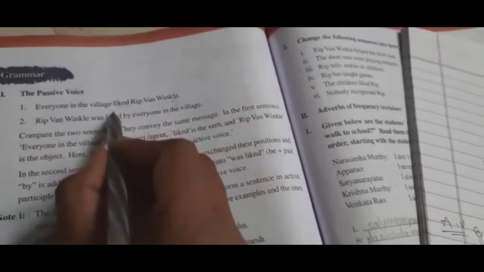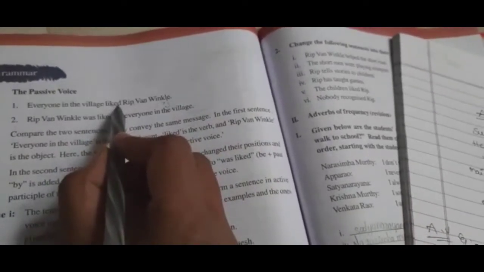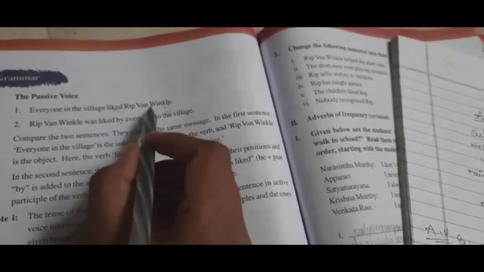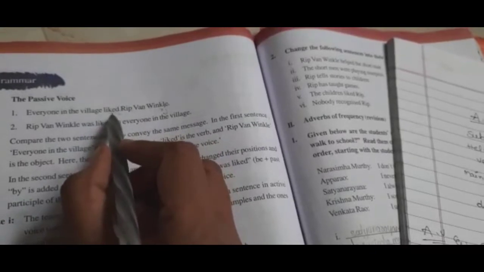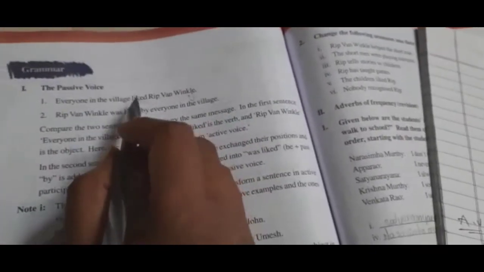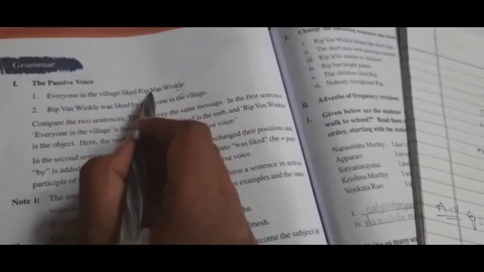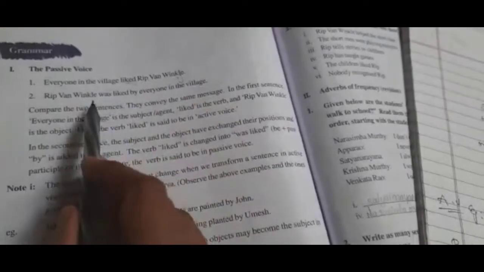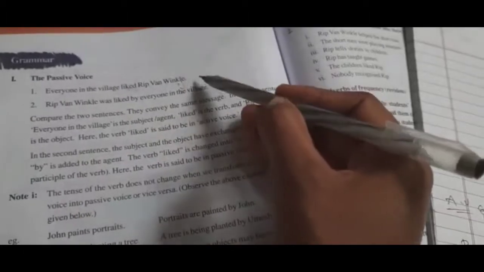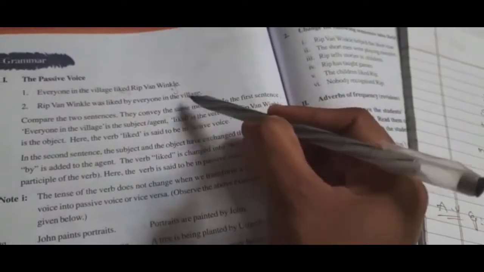Rip Van Winkle. Here it is in simple past. So what do we have to use for the simple past? Rip Van Winkle is single, so here we have to use was. Rip Van Winkle was liked by everyone in the village. So this is the passive voice sentence for this sentence. Here we can observe the first sentence is in the active voice form, and the second sentence is in the passive voice form.